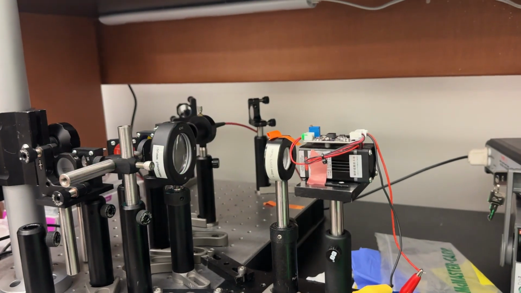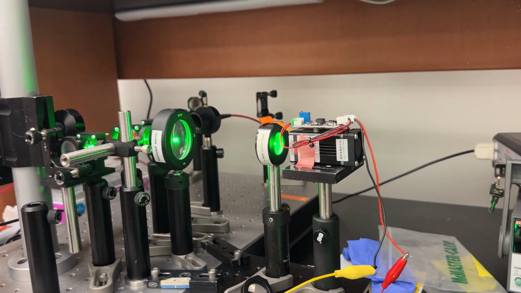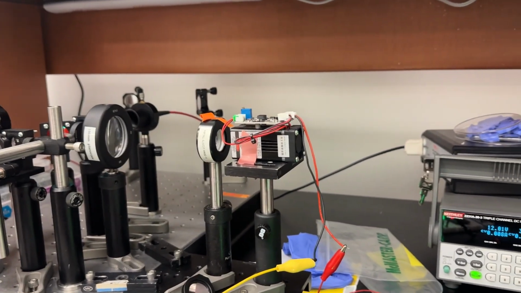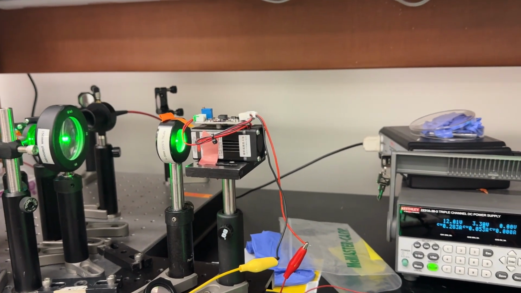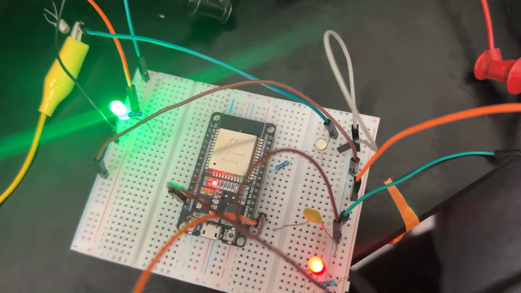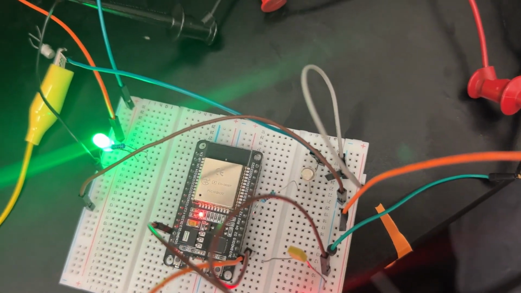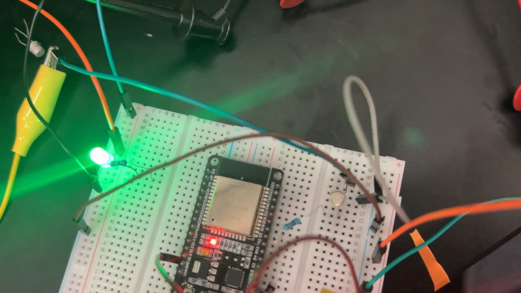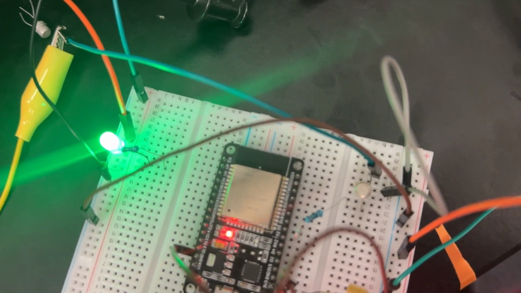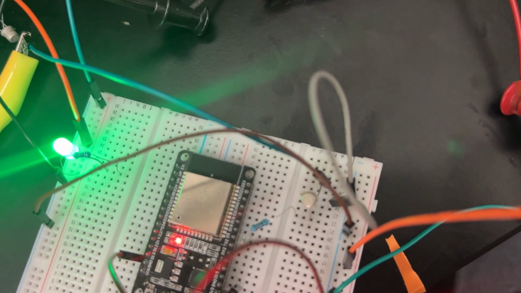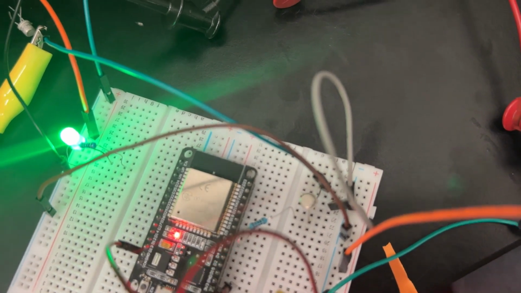Here we have the laser connected to the probe optics system, and it's currently being controlled, turning on and off every 2 seconds. Here's a circuit allowing it to do so. We have the ESP32 connected to a resistor at GPIO 18, which is connected to a transistor.